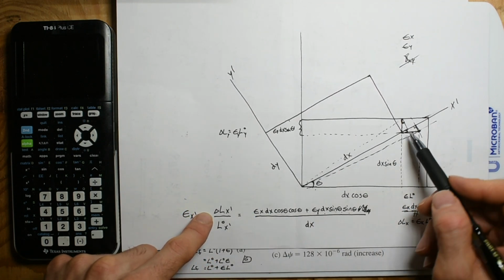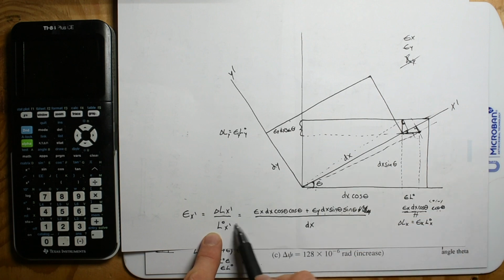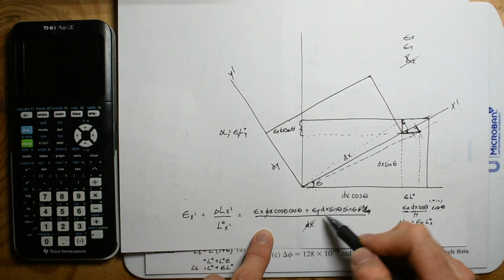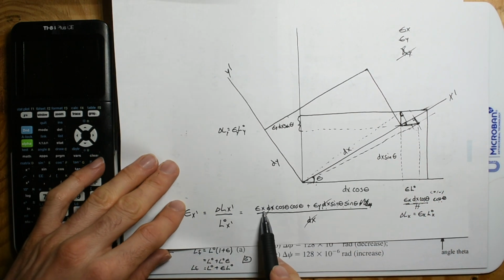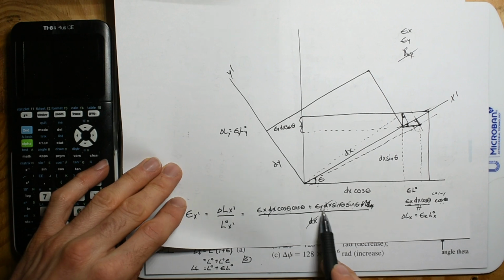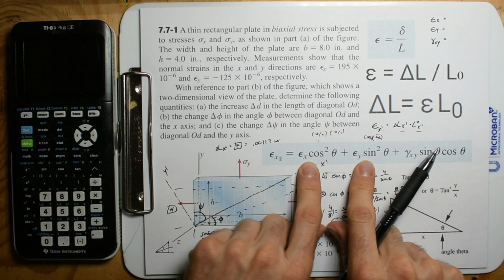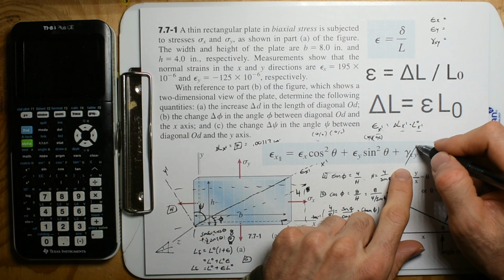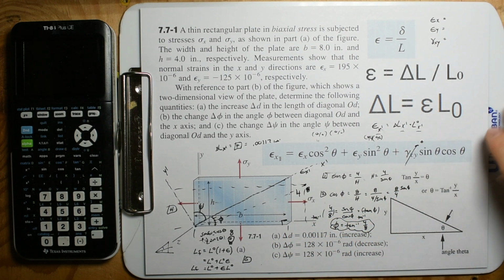We just found the change in length, and divided by the initial length dx, the dx's cancel. And you've got strain in x cosine squared theta plus strain in y sine squared theta. And that's this equation. And we just don't have any shear for this problem. So there you go.